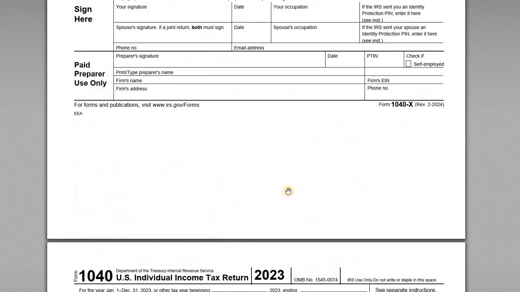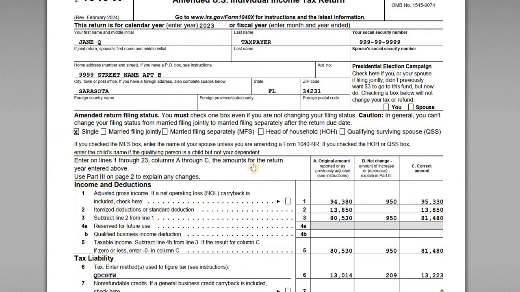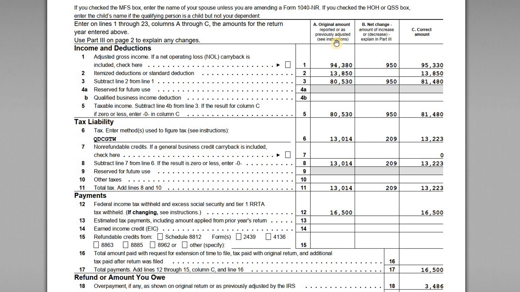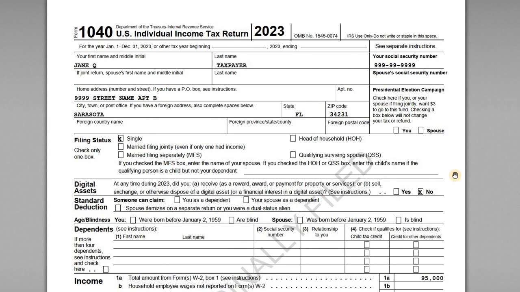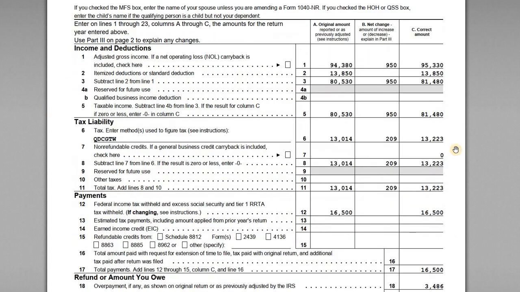So now, once we figured out how the 1040 should have looked, we can figure out how to prepare the 1040X. So on the 1040X here, we've got the tax year that we're changing up here, 2023. First name, last name, social security number. Her filing status is single, so that remains unchanged. And now we populate columns A, B, and C. Column A are the original amounts as reported on the 1040. So you would have a look at the original return. We're looking for items like the adjusted gross income, standard or itemized deduction, taxable income, taxes owed, and so forth.